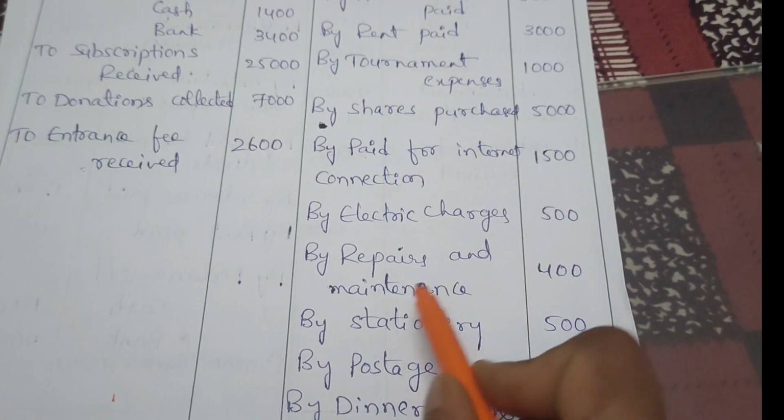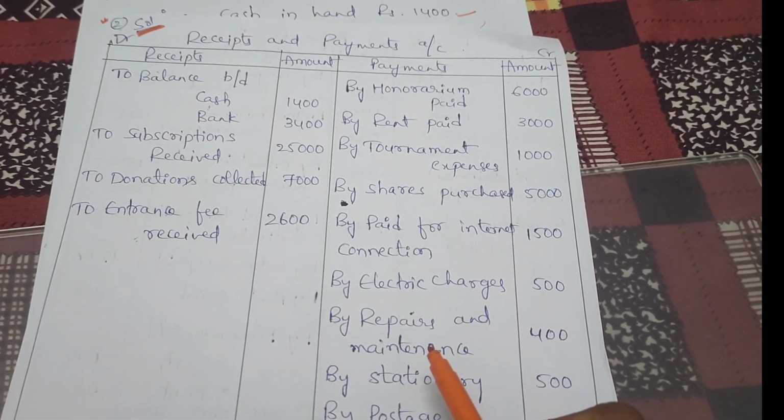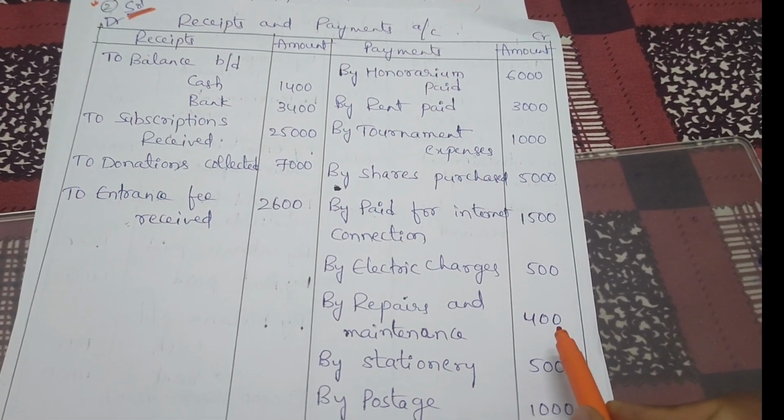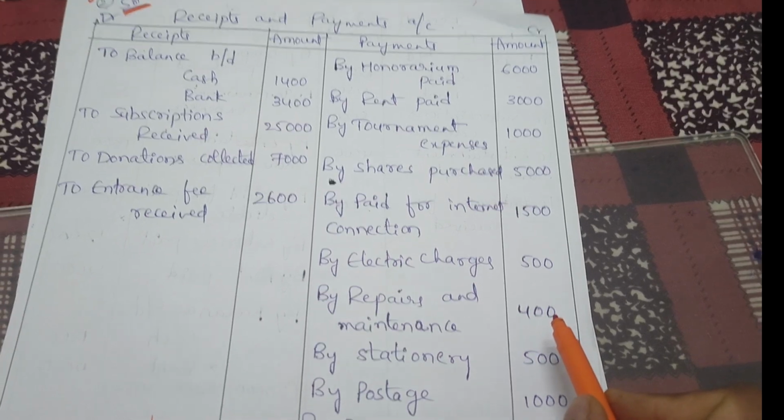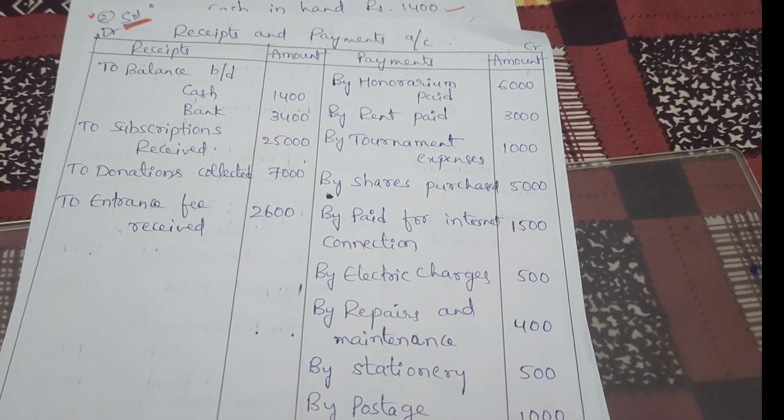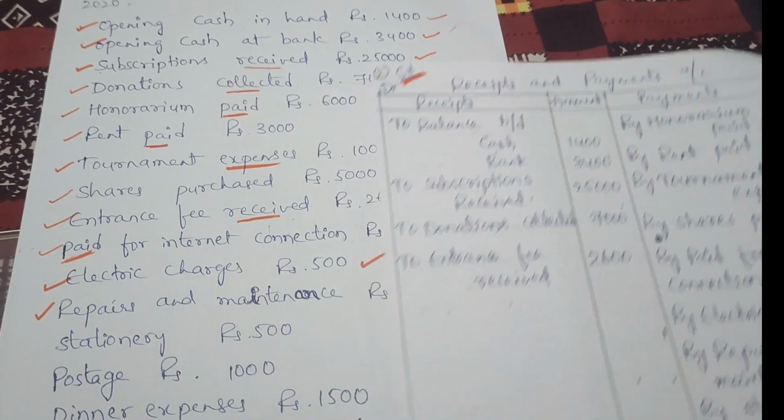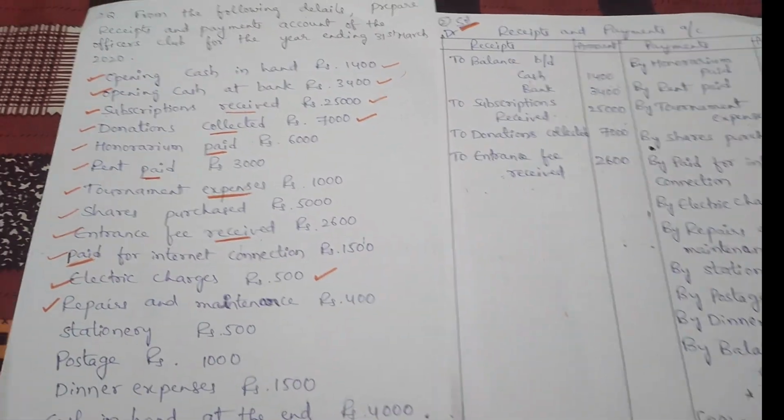By repairs and maintenance on credit side 400 rupees. Okay. Next one. Let us see next one.